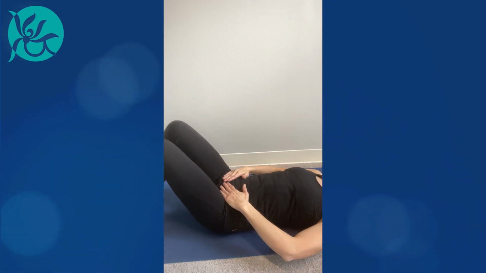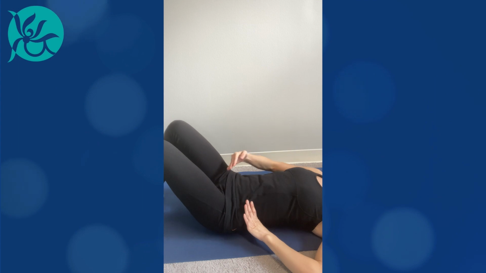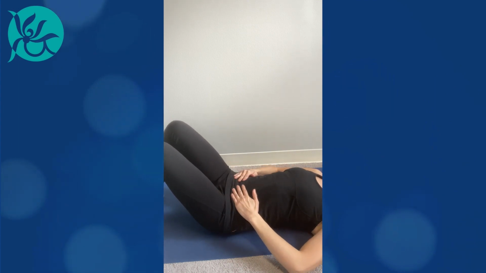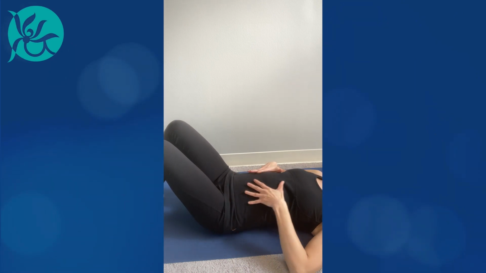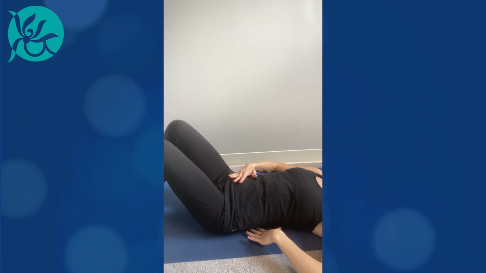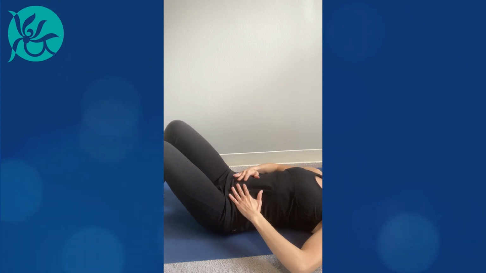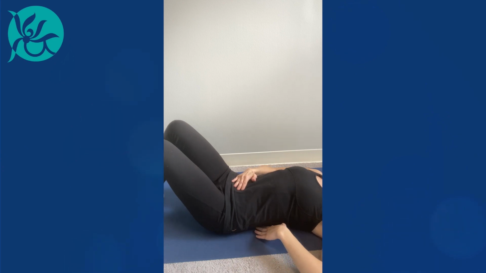So lower abs are down here. Here's my pelvis and this is my pubic bone. Low abs sit right in the middle. What I want you to be mindful of is if during any of these exercises your stomach expands up towards the ceiling, you're activating your upper abs. Lower abs should be like a corset, knitting together and stabilizing your lumbar spine.